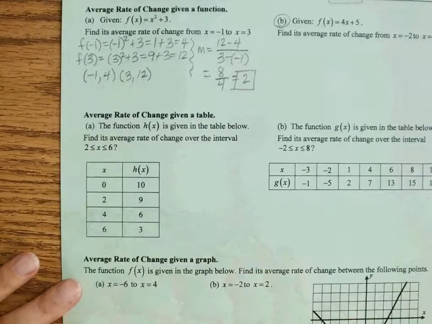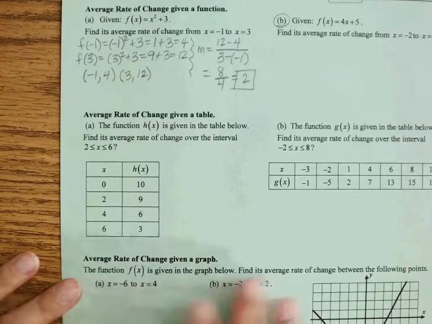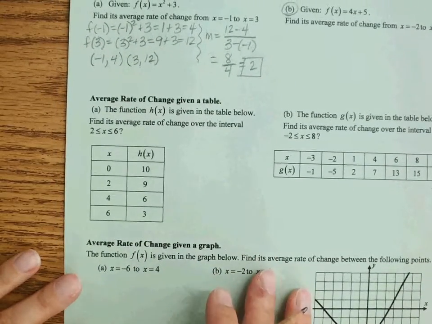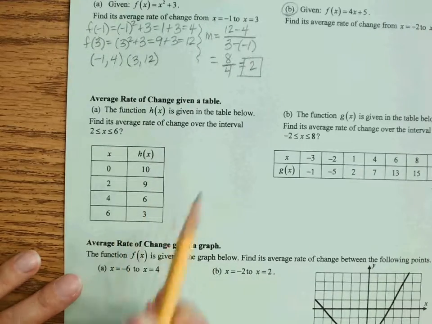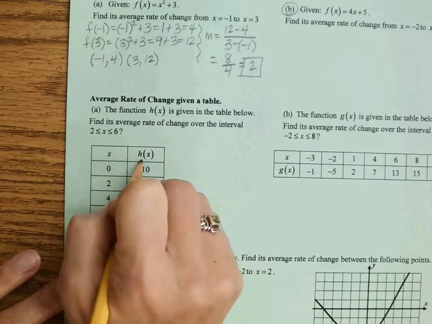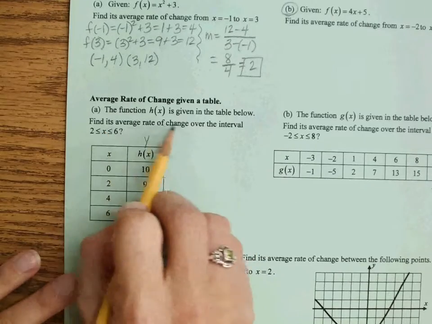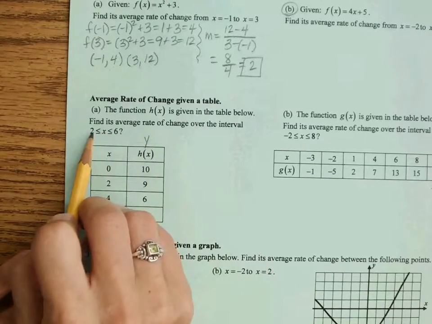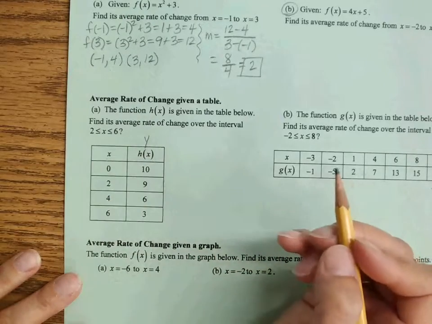Okay, we're going to try this again with the table. What's nice is it's a little bit easier with a table because we don't have to solve for our y values. It is given to us in our table. So remember our table, this is x. H of x is also known as y. So they want to find the average rate of change over the interval 2 is less than or equal to x, which is less than or equal to 6.